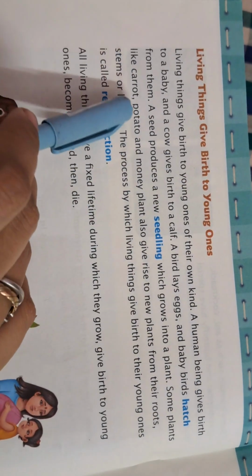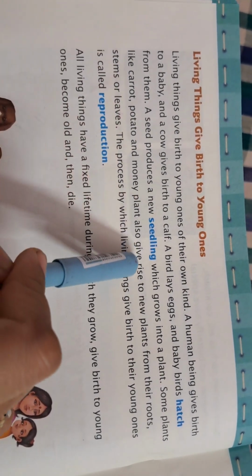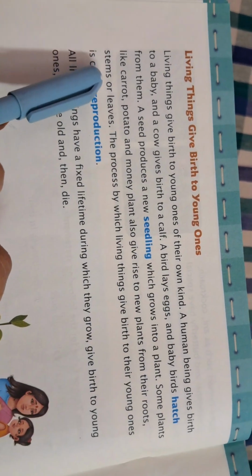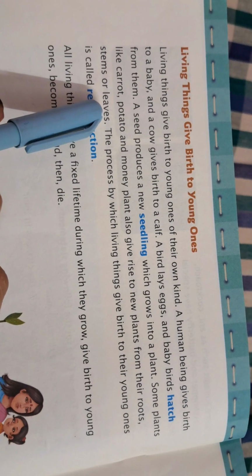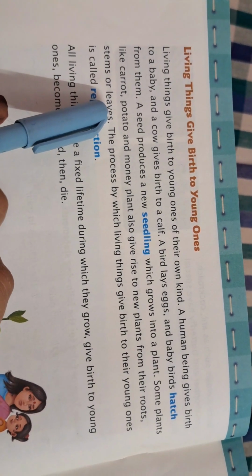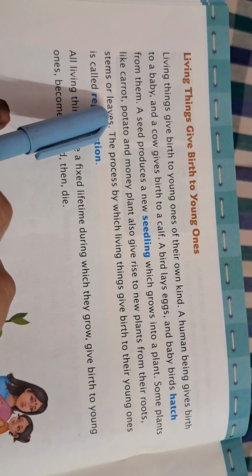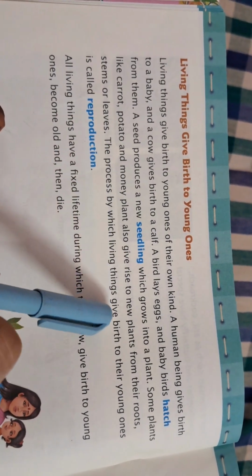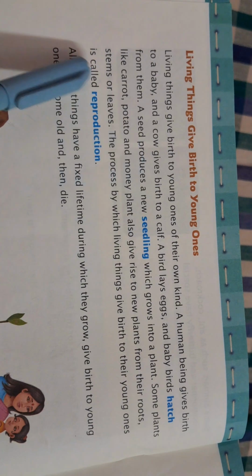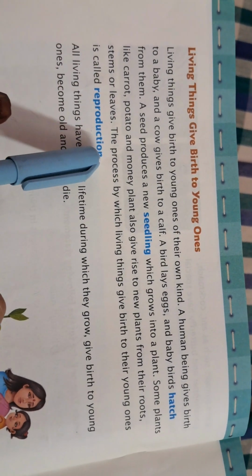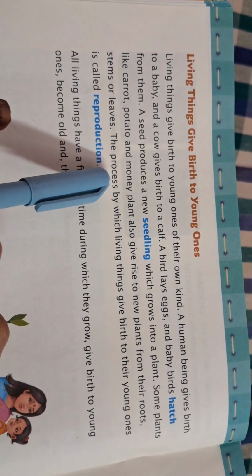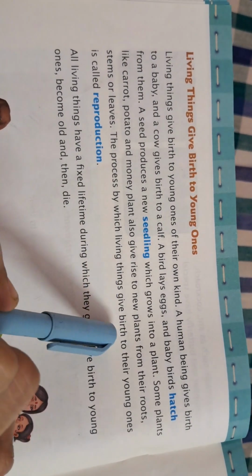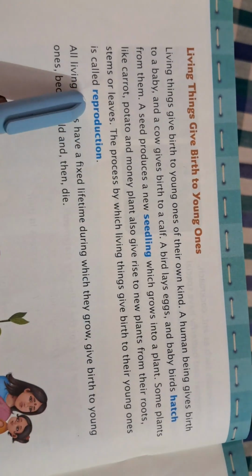Some plants like carrot, potato, and money plant also give rise to new plants from their roots, stems and leaves. We will study this in the next lesson, because we have plant life coming up, and we will study it in detail there. The process by which living things give birth to their young ones is called reproduction.